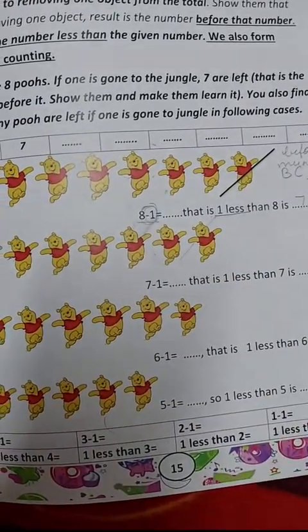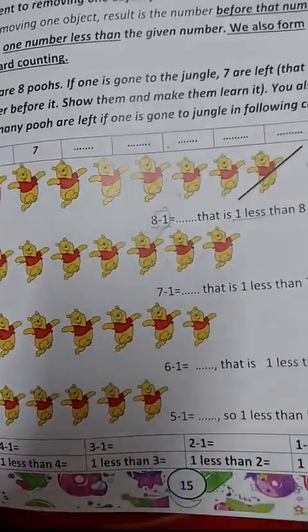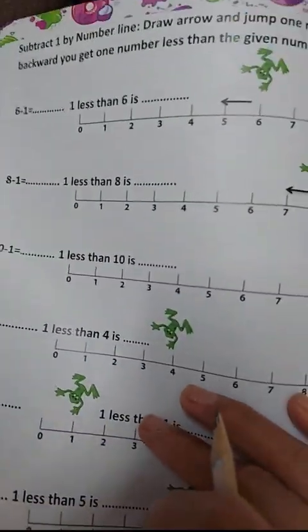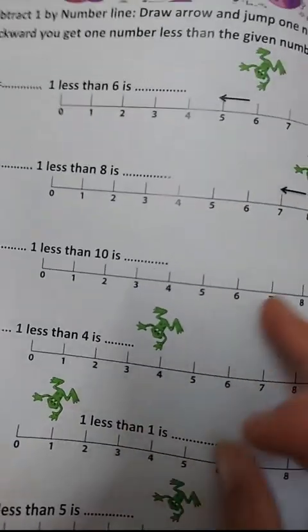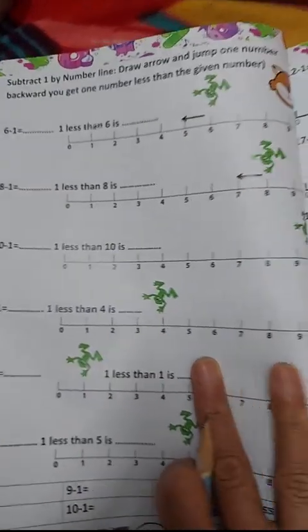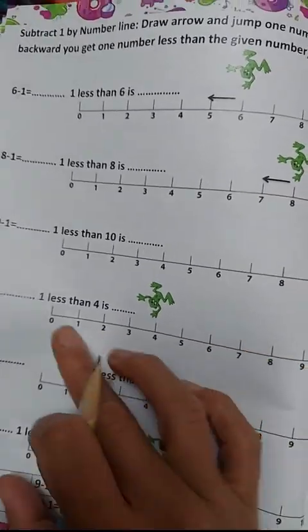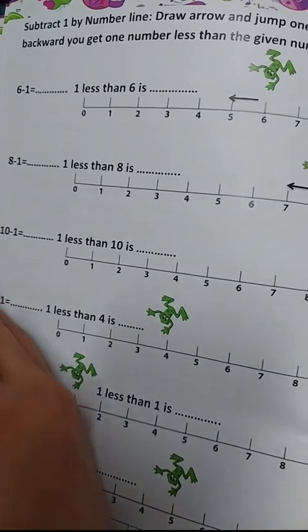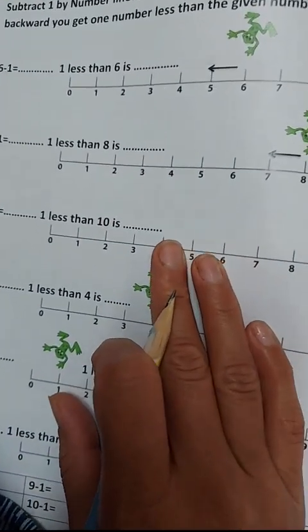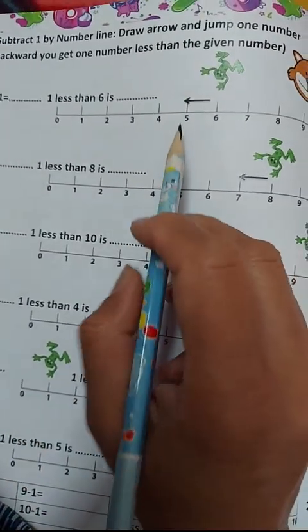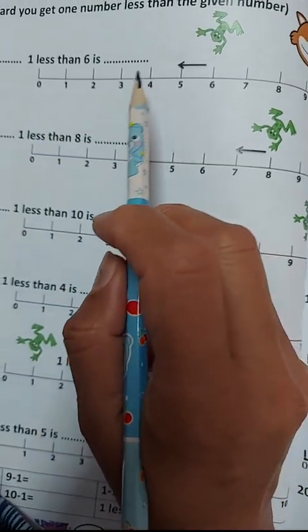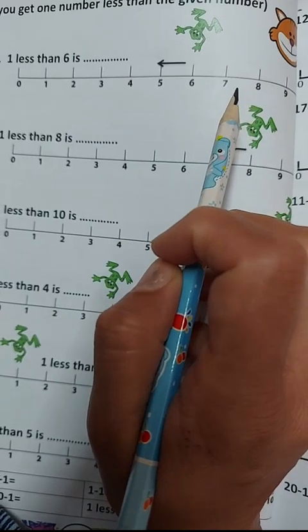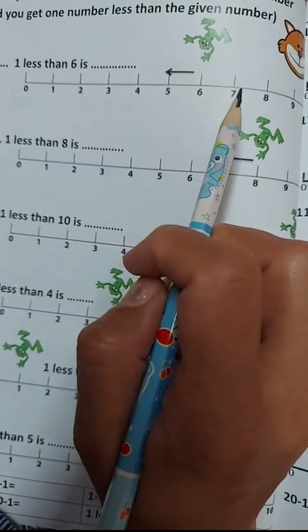Okay, and then extend your teaching to number line. My favorite concept. It gives good number sense to a child. And they are going to learn lots of things, not only less concept. They are going to see all the numbers. They are going to visualize all the numbers, how numbers run backward, how numbers run forward.